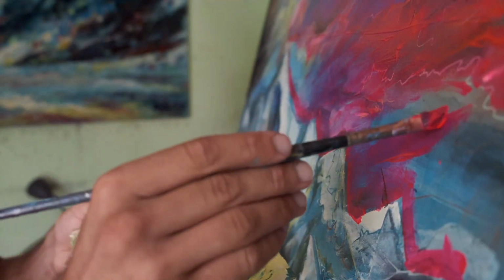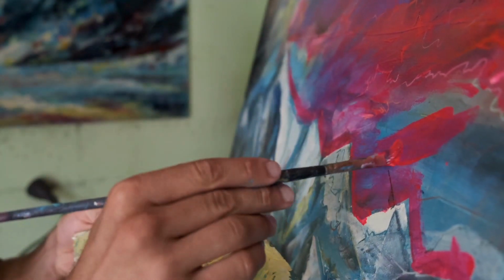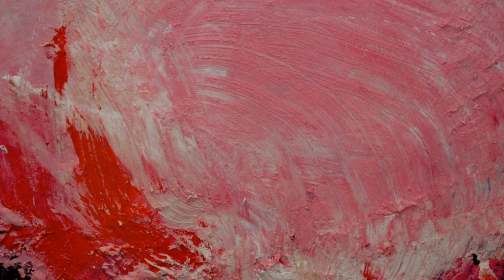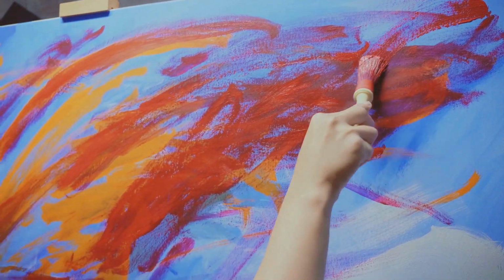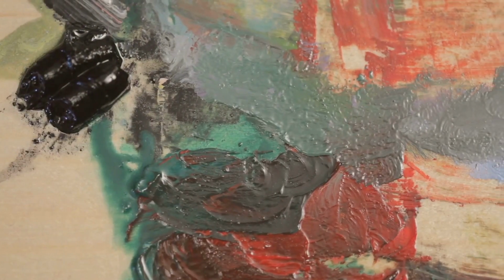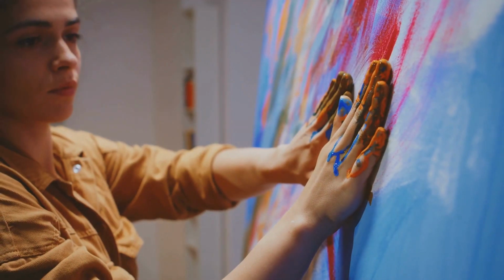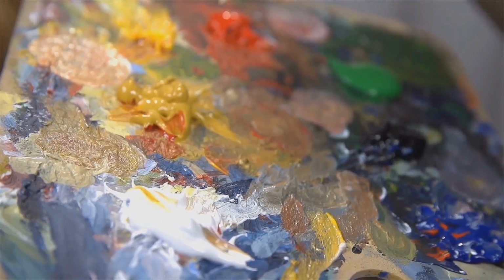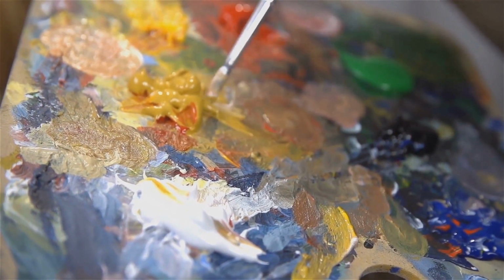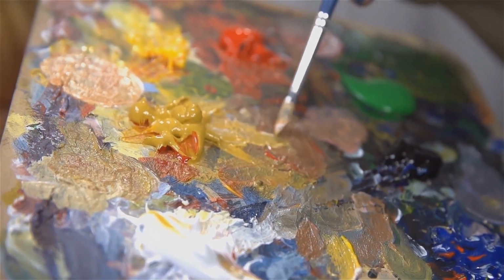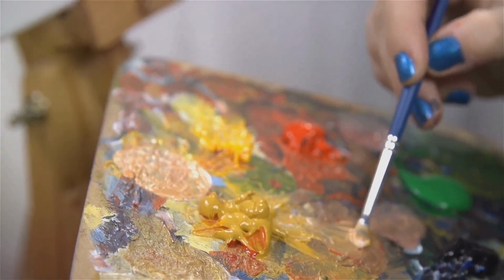Texture, that magical element that transforms flat surfaces into tactile experiences, is an invitation to connect, to feel, to explore. In the world of acrylic painting, texture is your ally, a powerful tool that can elevate your artwork from ordinary to extraordinary. As you've discovered, acrylics, with their versatility and quick-drying nature, offer a playground for textural exploration. From subtle nuances to bold dimensional effects, the techniques we've explored, sgraffito, impasto, washes, dry brushing, palette knife applications, and sponging, are just the tip of the iceberg.